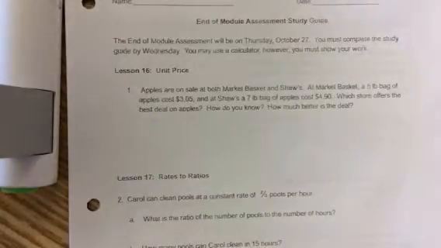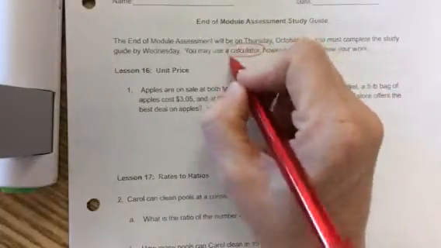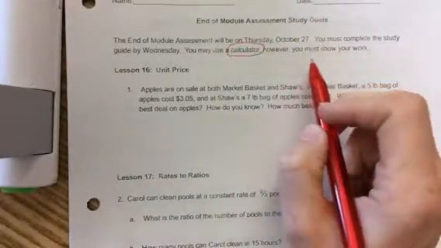Hi boys and girls, here we have your study guide. Watch the video for the problems you have trouble with, fast forward if you need to. And just remember, it does say you can use a calculator. Just be sure to show how you're getting your solution.